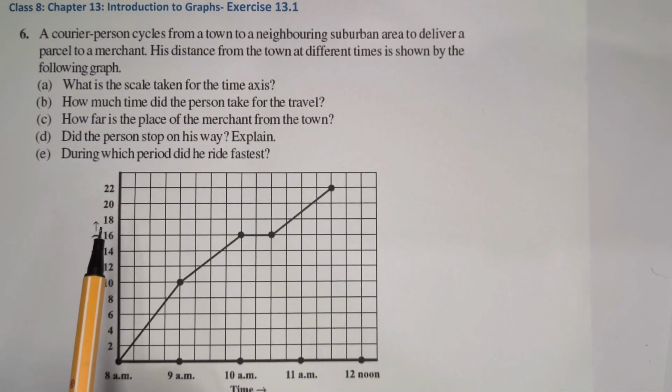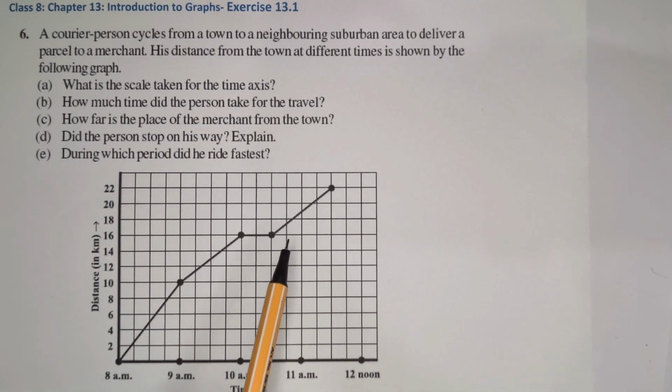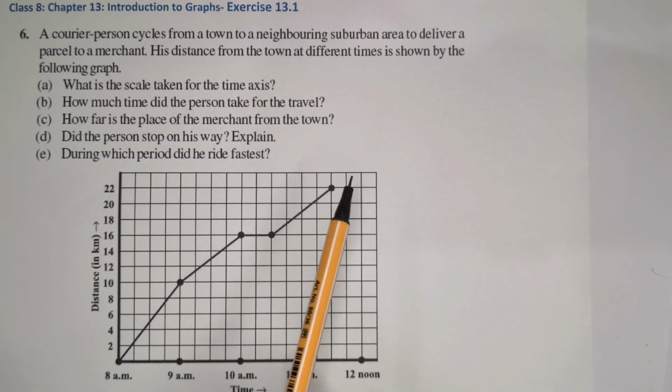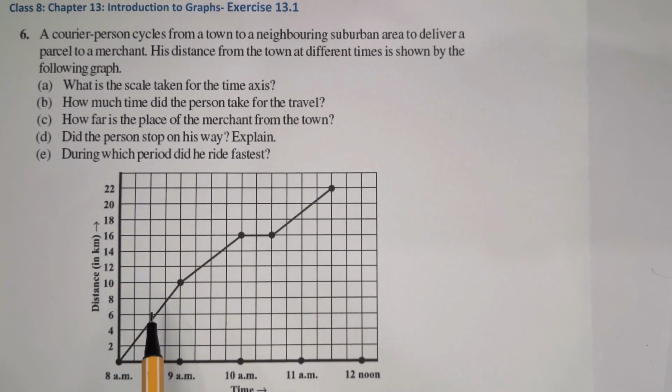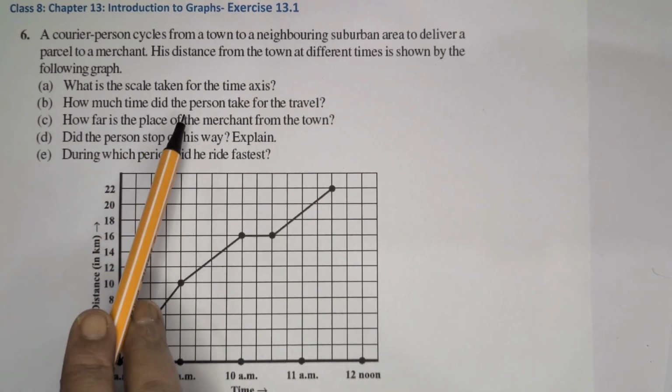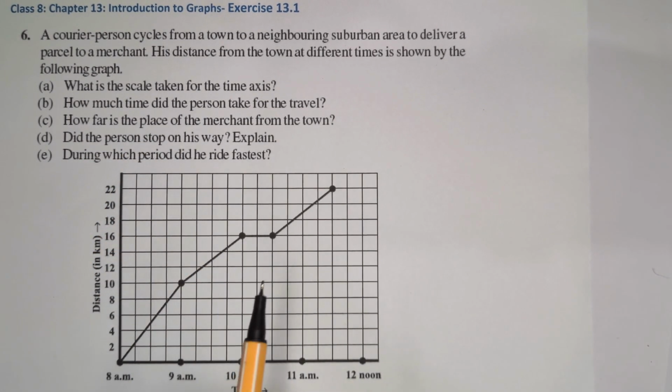Question 6. A courier person cycles from a town to a neighboring suburban area to deliver a parcel to a merchant. His distance from the town at different times is shown by the following graph. First one, what scale is taken for the time axis?